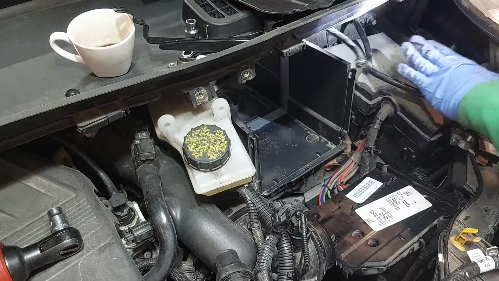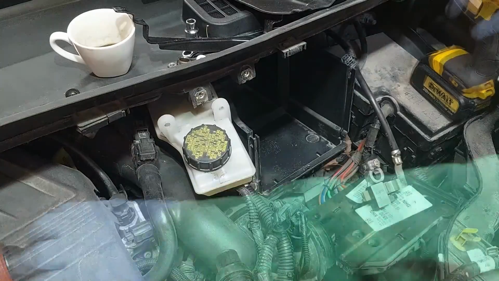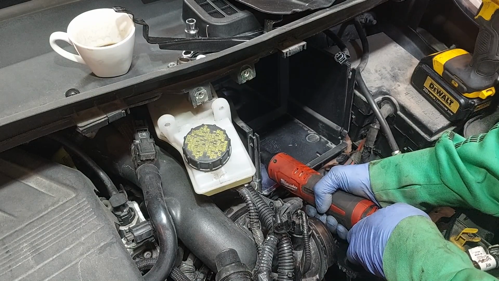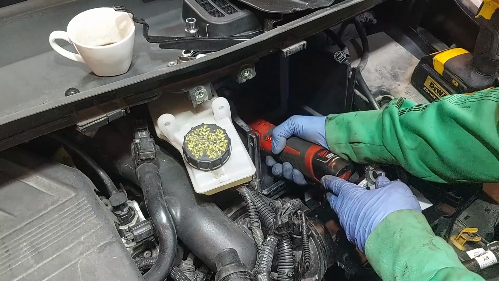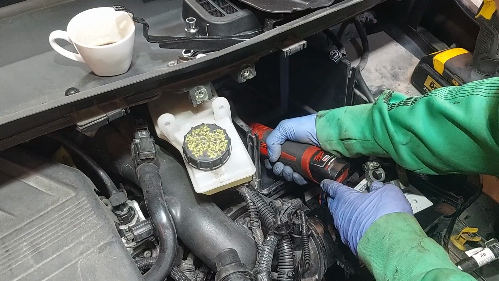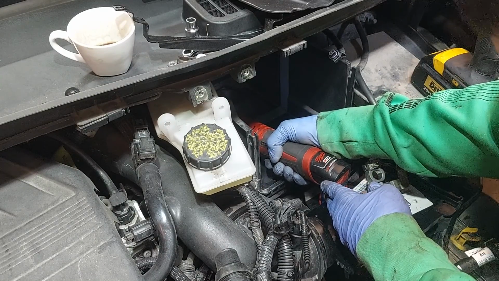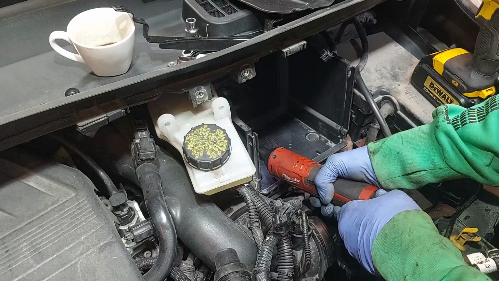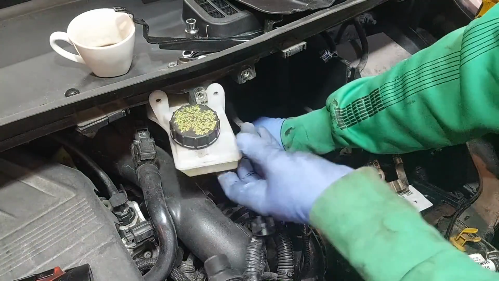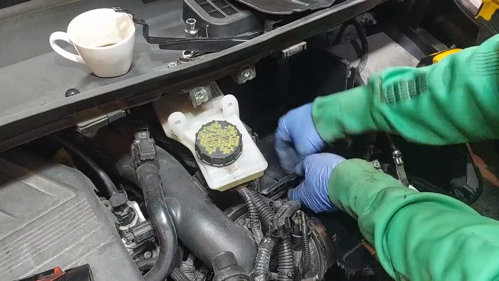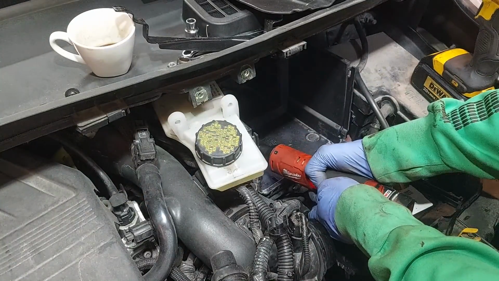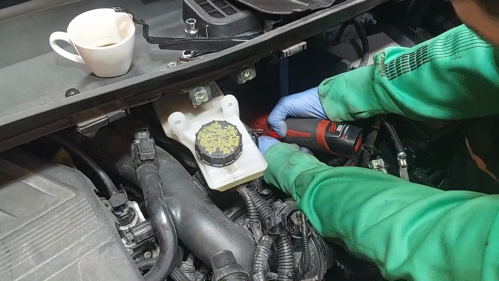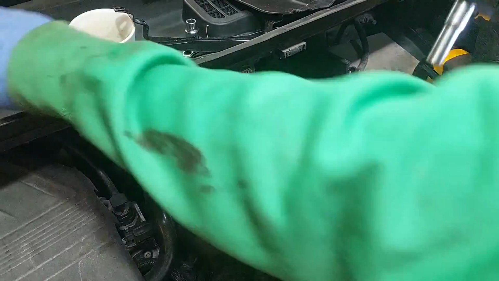Okay, so now everything's out of the way. So now we can get our 10 mil and remove those. All right. So now we can get the 10 mils in the box. I hope. Okay. I hope that's all of them. Oh, I guess we'll take it all the way out. Yeah, there we go.